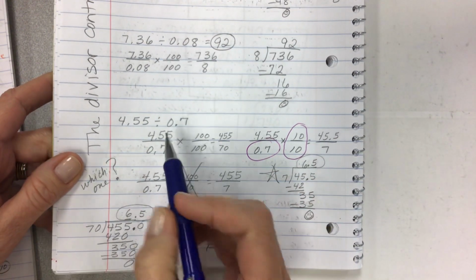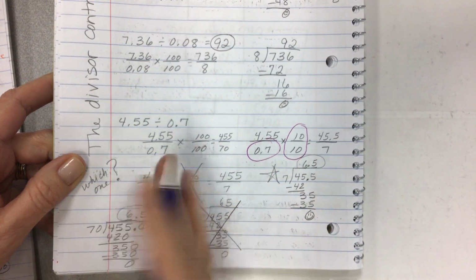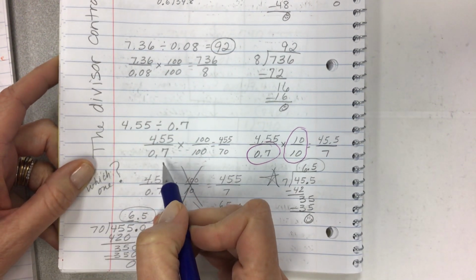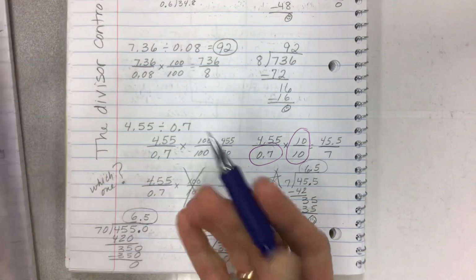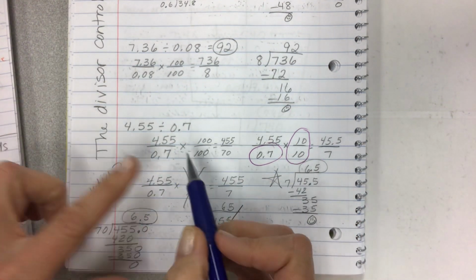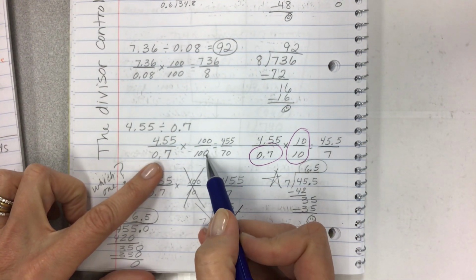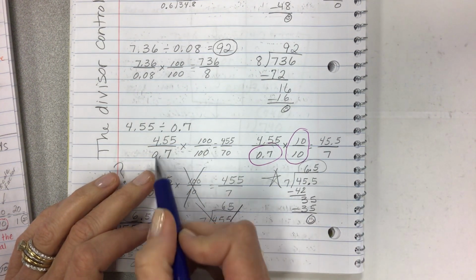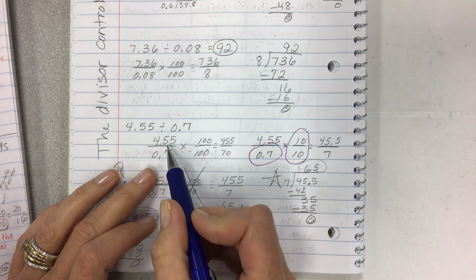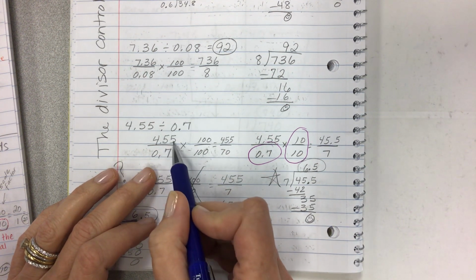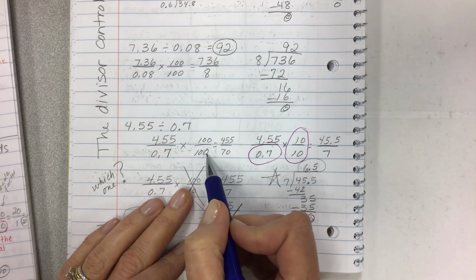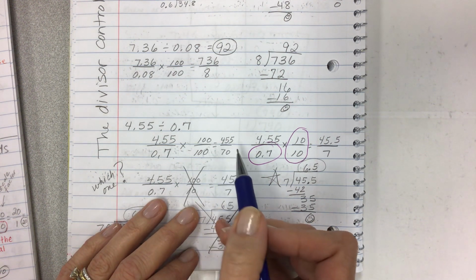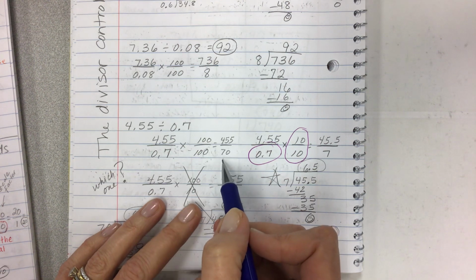Now, what if I have offsetting decimals? So I have 4 55/100 divided by 7/10. How do you decide which one to choose? Should I use hundredths? Should I use tenths? Well, remember, the divisor is in charge. I have lots of students that'll say, I want to do hundredths because they see 2 digits here. You can still do that. What's going to happen is you're just going to have to do a little bit more division work, and frankly, nobody likes to do division work.